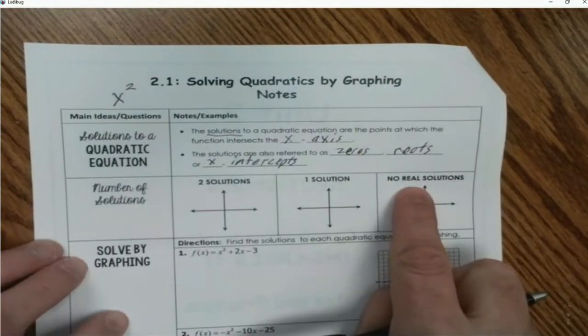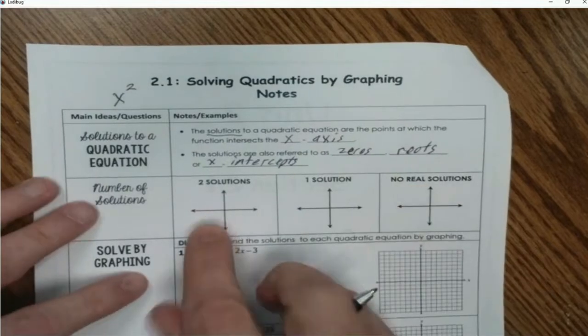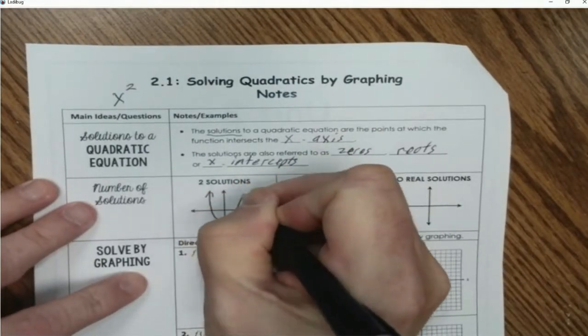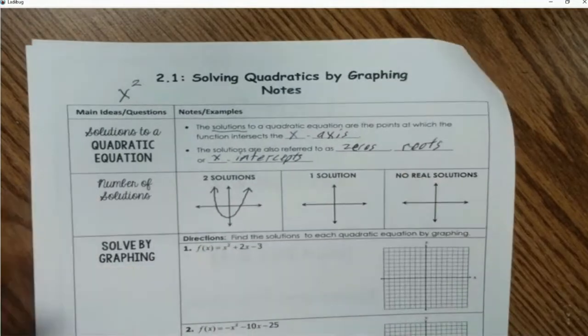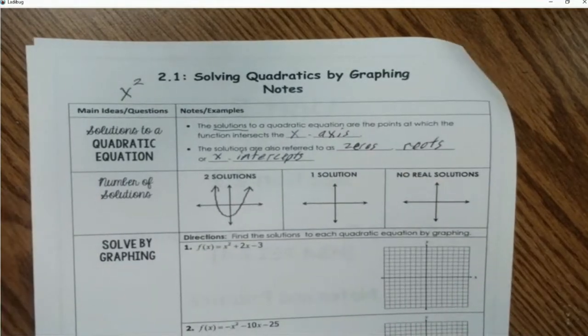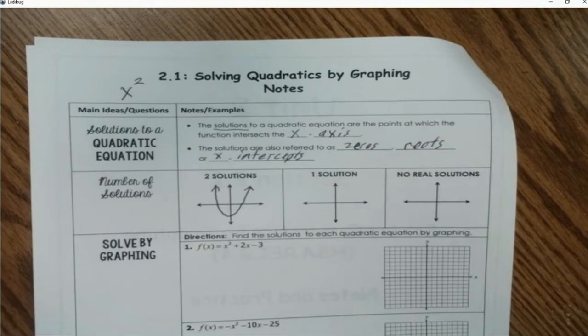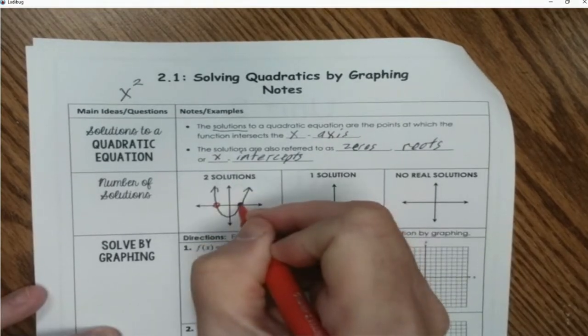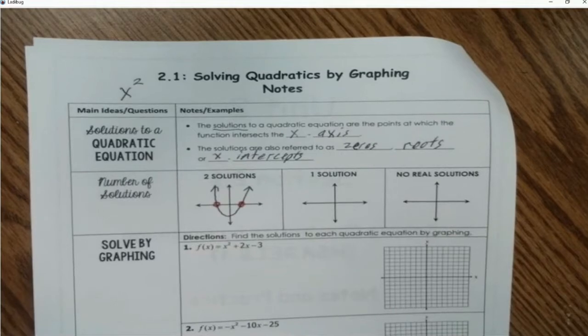But are they real solutions? If there's 2 solutions, it'd be when we have a parabola that looks something like that. When you graph it, you get this parabola. It crosses the x-axis twice, which means here's one of our solutions right there, and there's one of our solutions right there. 2 solutions, easy to see when you graph, easy to get the solutions.